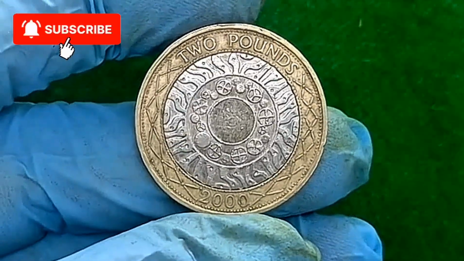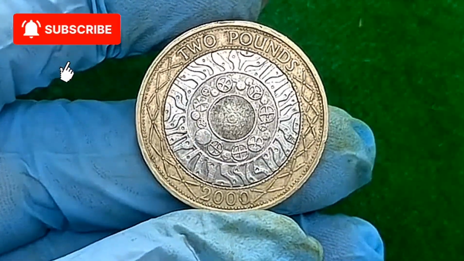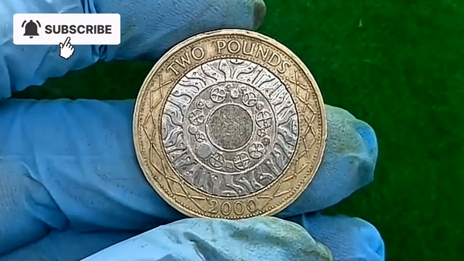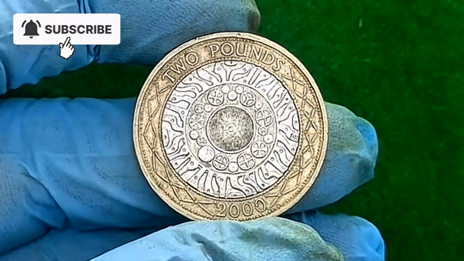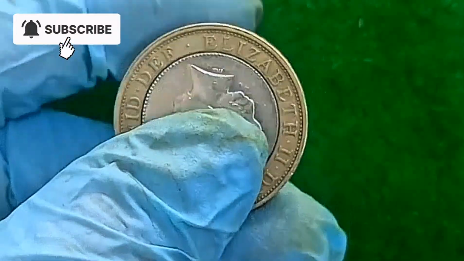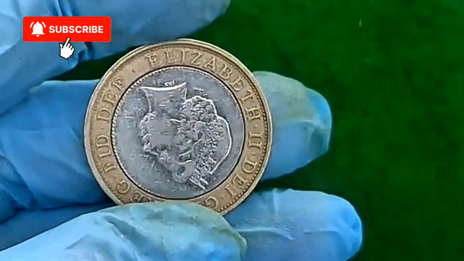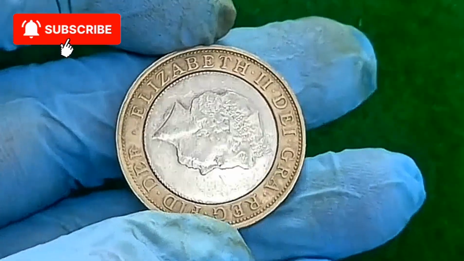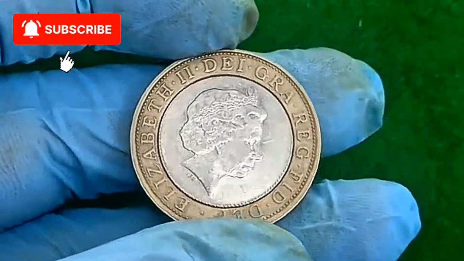21st century. Beyond its physical and economic details, the 2000 pound coin carries deep cultural meaning. It reflects Britain's pride in its history of scientific and industrial contributions, from the inventors and engineers of the Industrial Revolution to the pioneers of computing and modern technology.